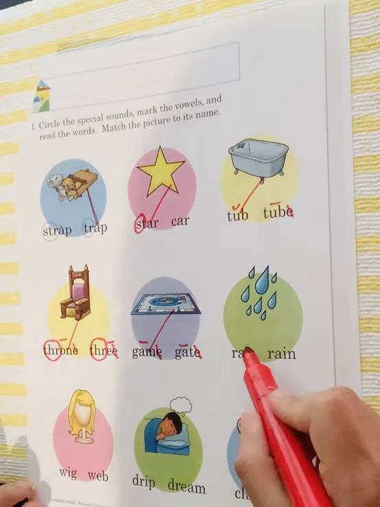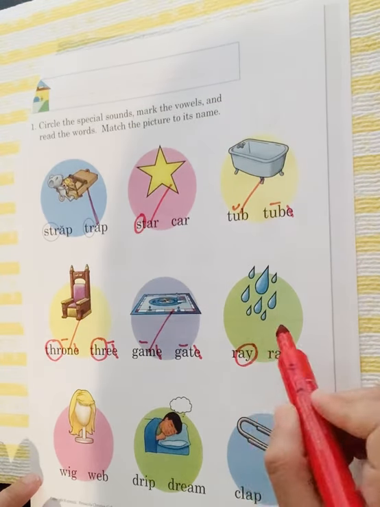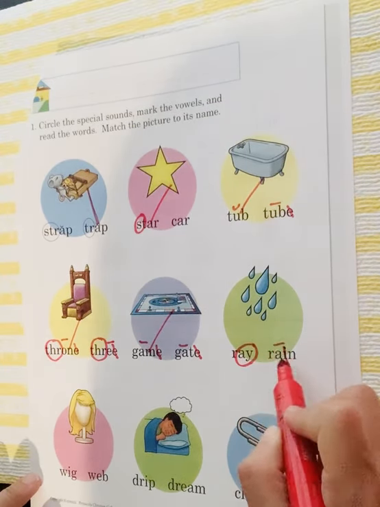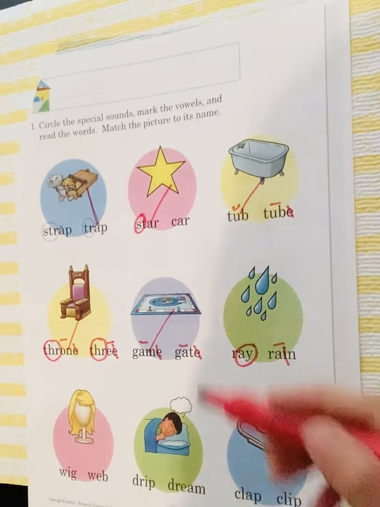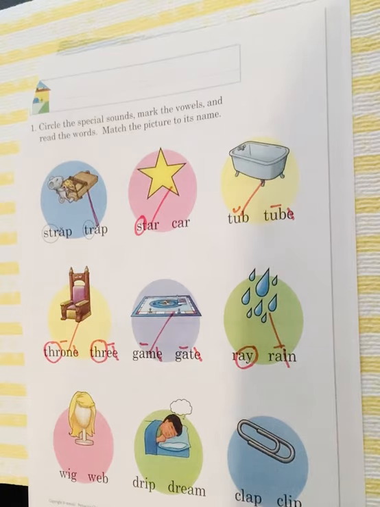How about this one? Ooh, there's an ay in pray and a long A right here. So let's see what these words are. Ray. Rain. That's right, it's rain. So boys and girls, I want you to try and do these 3 on your own, and you're going to do a great job.